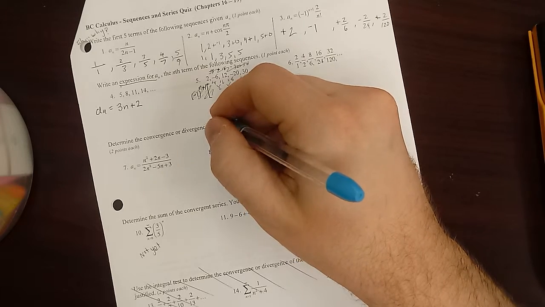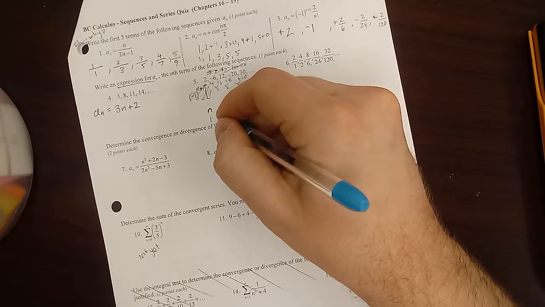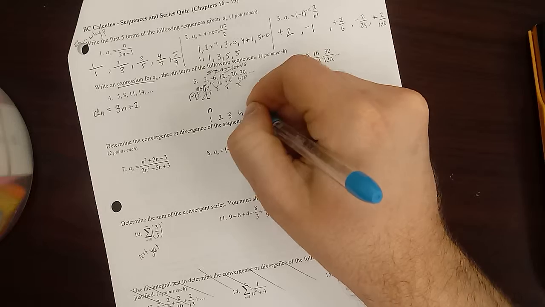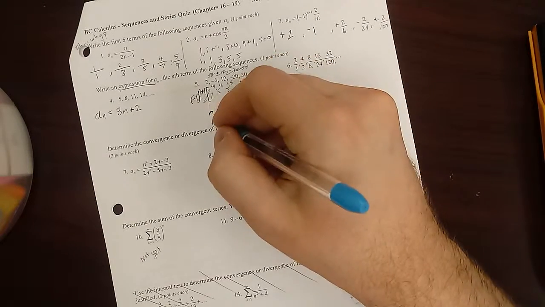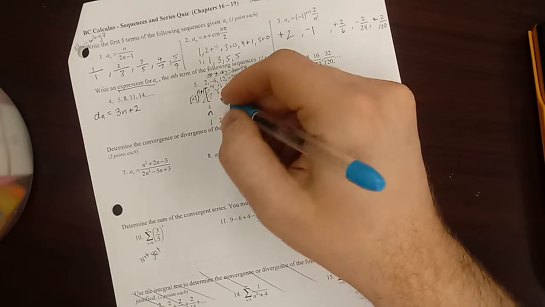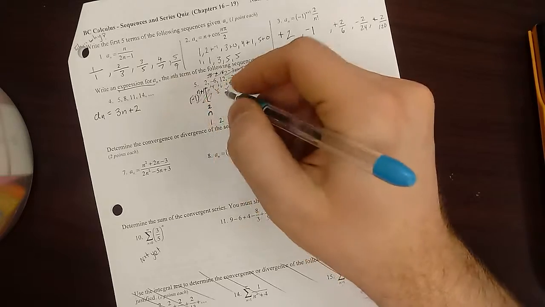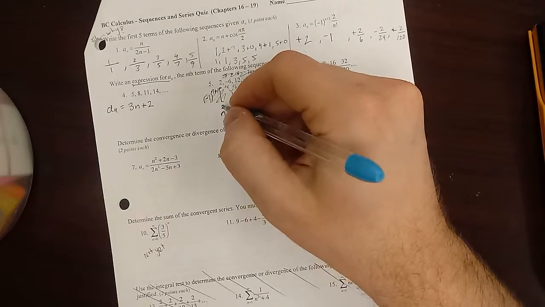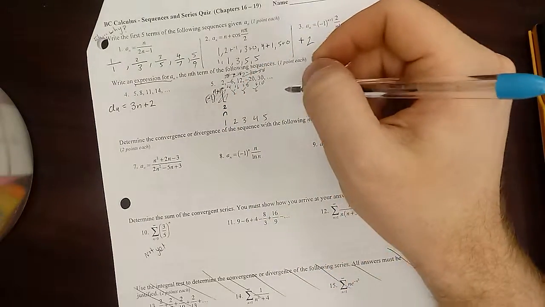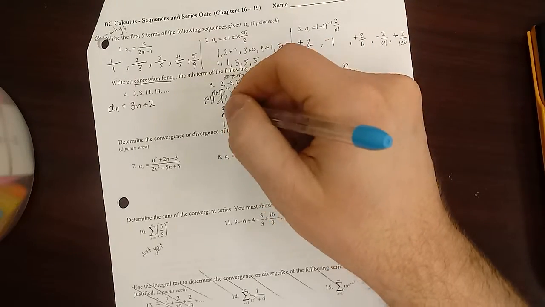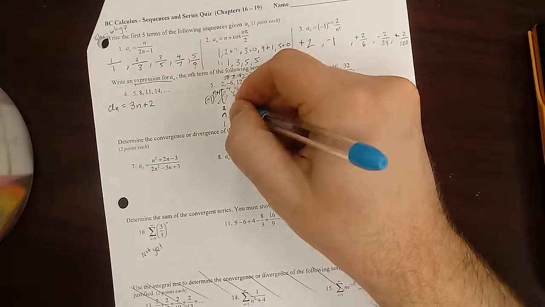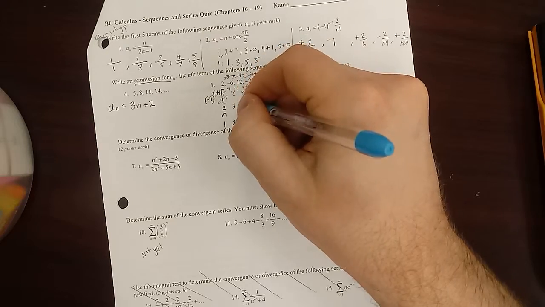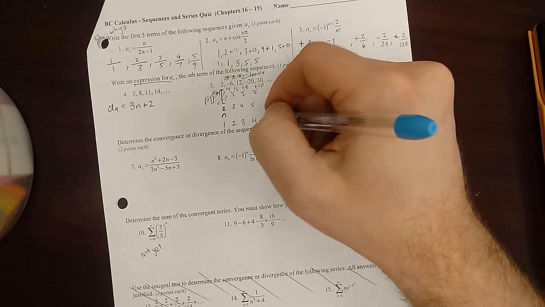So n in this case is 1, then 2, then 3, then 4, then 5. I'd have to do times 2. Oh wait, no, we already talked about this, right? No, we didn't. I was thinking about this recursively. I was making this so much harder for myself. So 1 times 2 is 2, 2 times 3 is 6, 3 times 4 is 12, 4 times 5, here we go, 5 times 6.